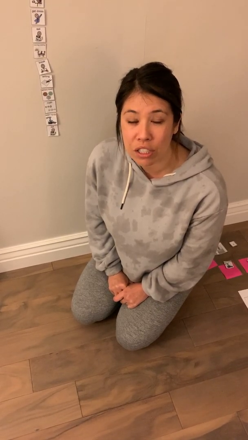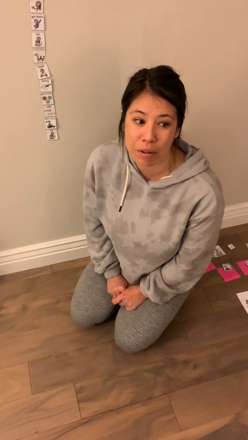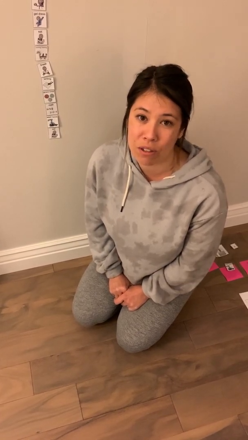Visual schedules are actually an evidence-based practice for students with complex communication issues. And so it will help them to structure their day and also to know what's coming next. I know I always like to know what's coming next. I write schedules for myself all of the time. And so our students, just like us, want to know what's coming next too.